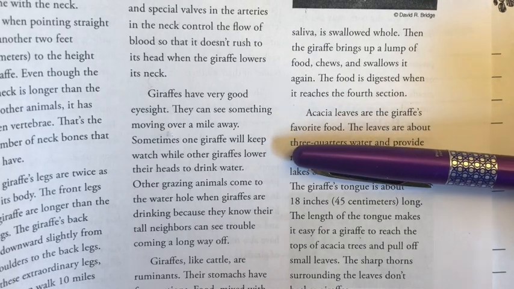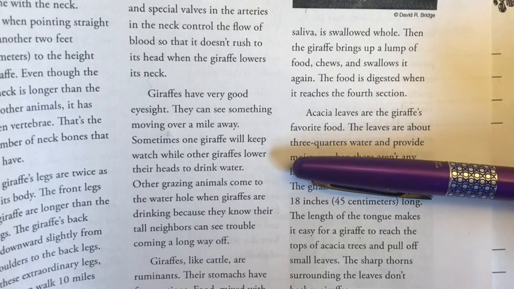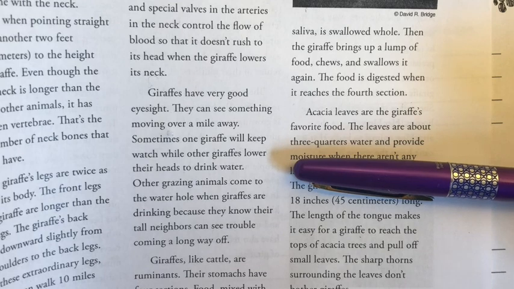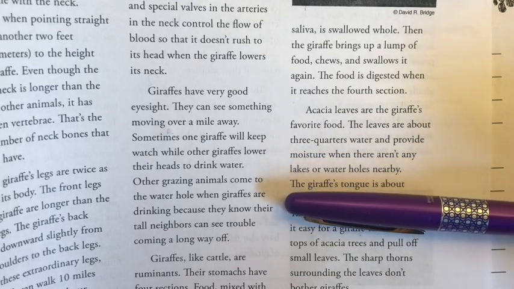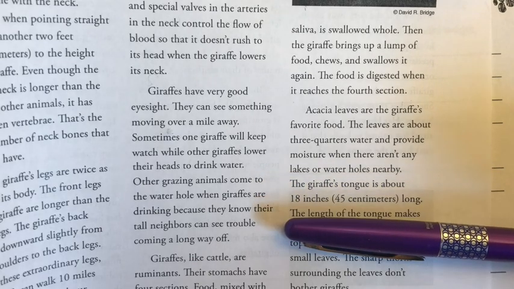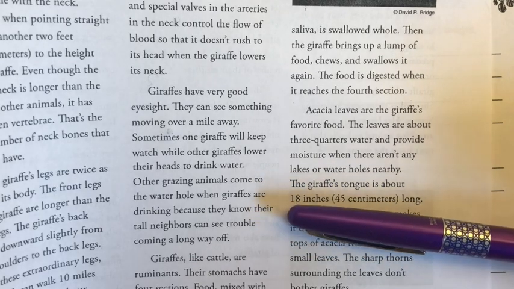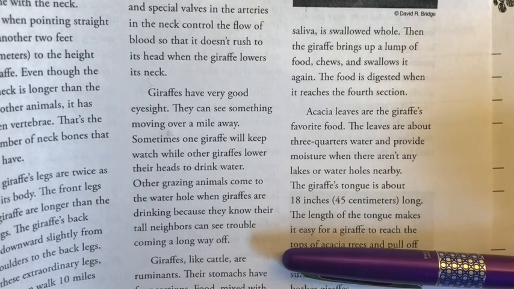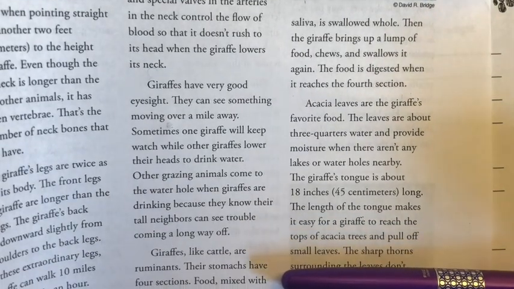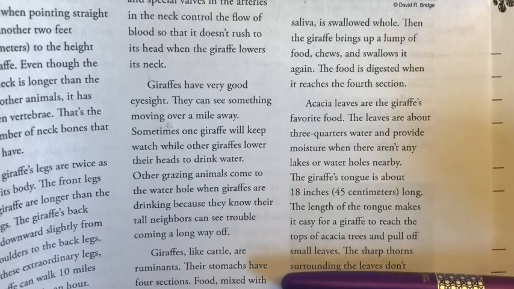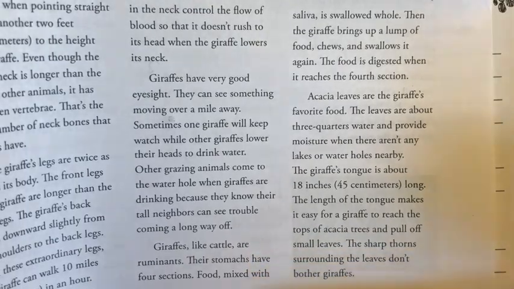Acacia leaves are the giraffe's favorite food. The leaves are about 3/4 water and provide moisture when there aren't any lakes or water holes nearby. The giraffe's tongue is about 18 inches or 45 centimeters long. The length of the tongue makes it easy for a giraffe to reach the top of the acacia tree and pull off small leaves. The sharp thorns surrounding the leaves don't bother giraffes.